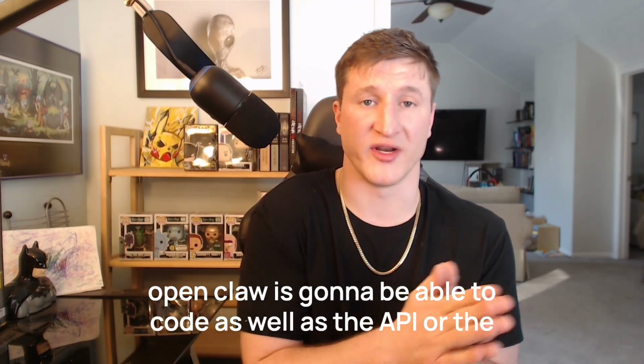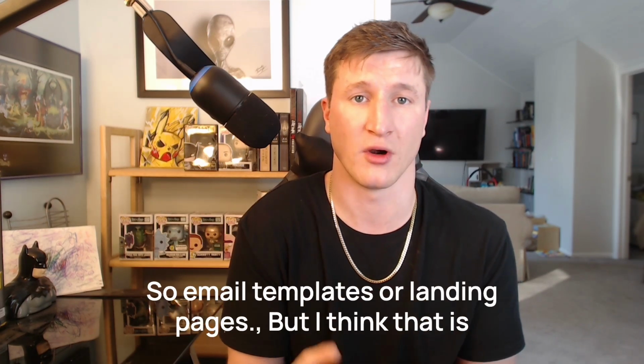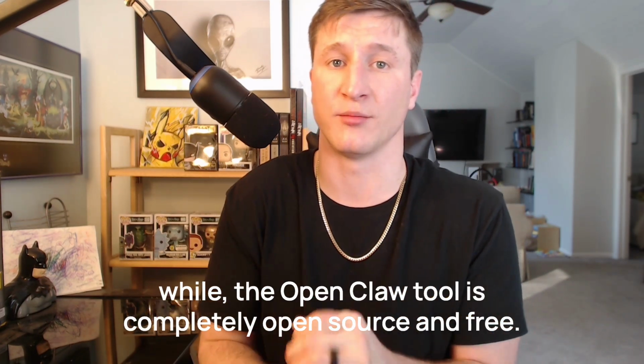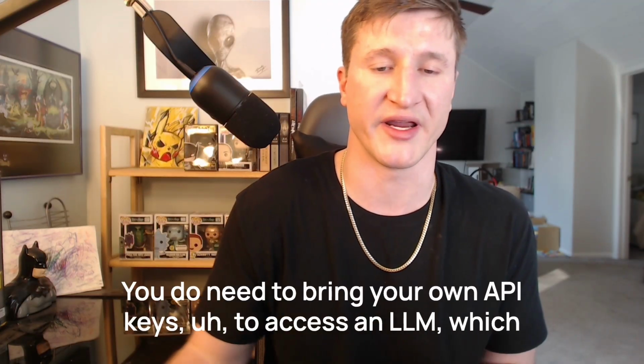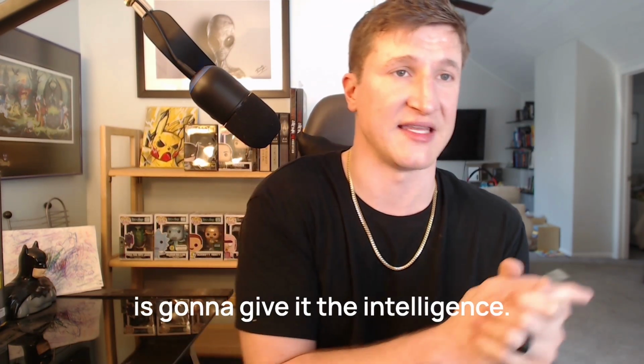OpenClaw is going to be able to code as well as the API or the LLM that you give it access to, so email templates or landing pages. But I think that is something that I forgot to mention. While the OpenClaw tool is completely open source and free, you do need to bring your own API keys to access an LLM, which is going to give it the intelligence.